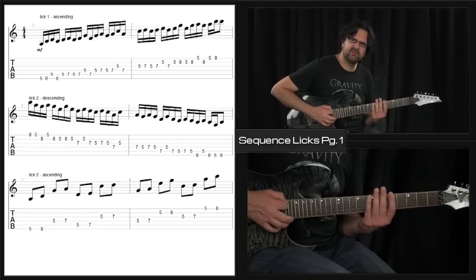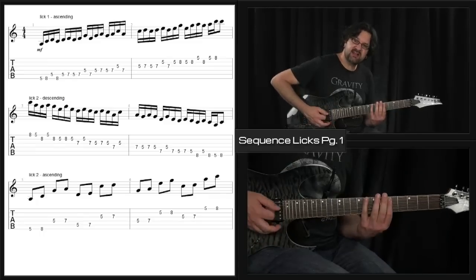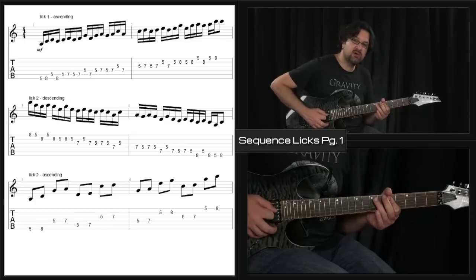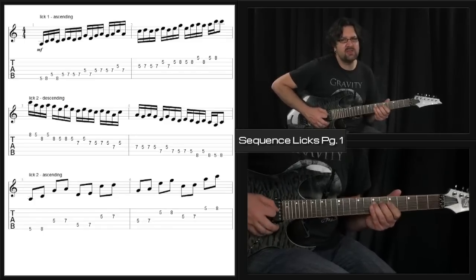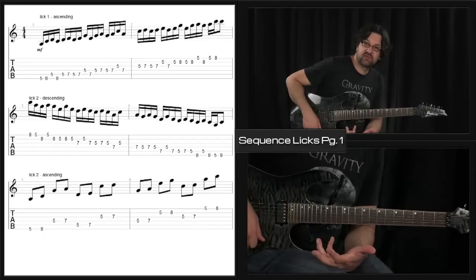I'm playing 3 notes, 1, 2, 3. And then I'm playing 3 notes again, this time for the second note of the scale, 1, 2, 3. 3 notes again from the 3rd note of the scale, 1, 2, 3, 1, 2, 3, 1, 2, 3. That's the sequence for the notes.